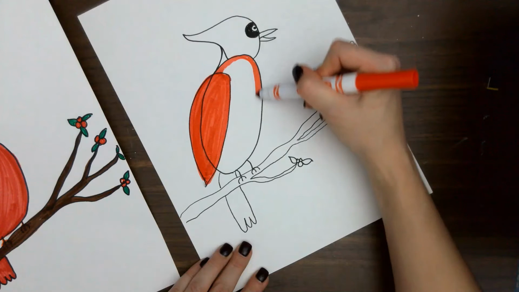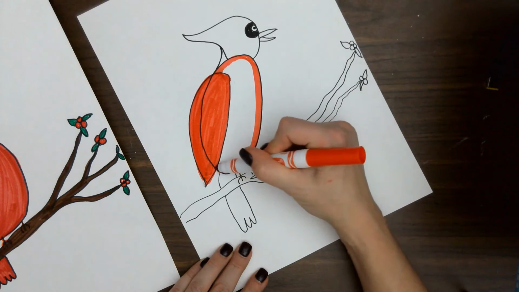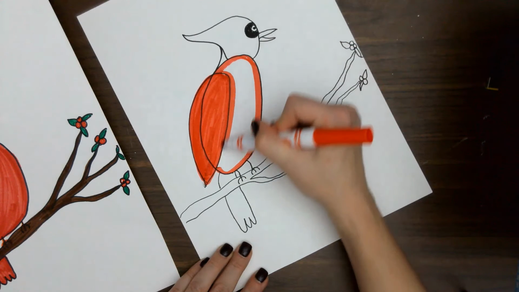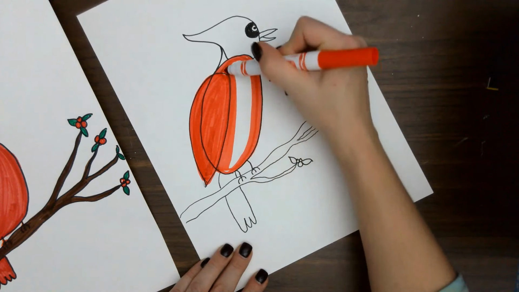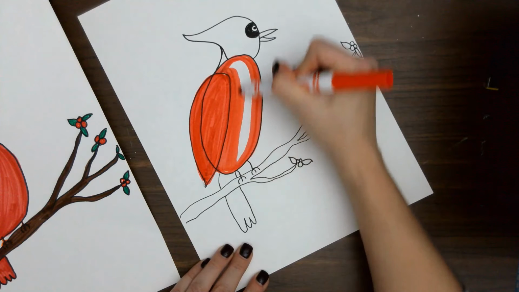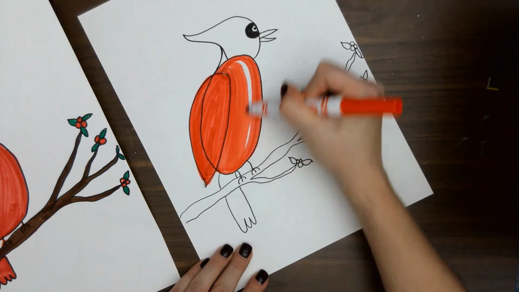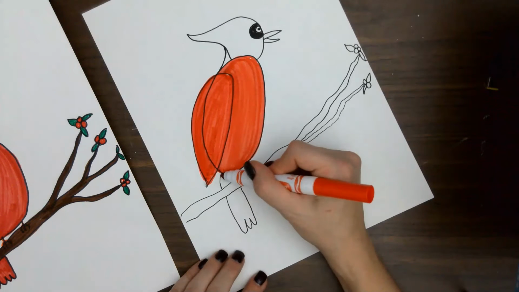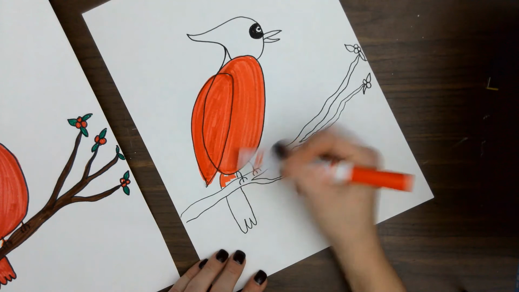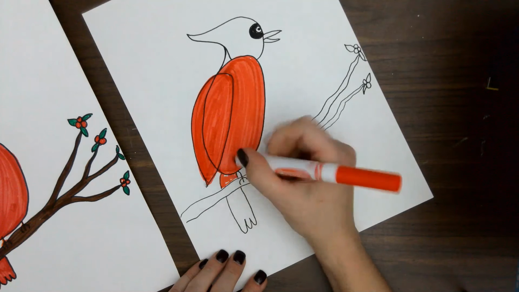And I like to trace around my lines and then color in the middle. I kind of like being neat about my coloring. I just like the way that looks. I know some of you are not quite the neatest coloring friends.